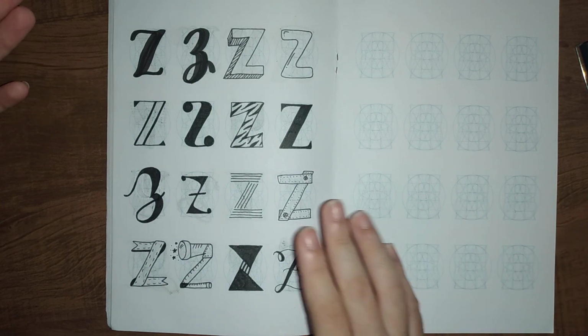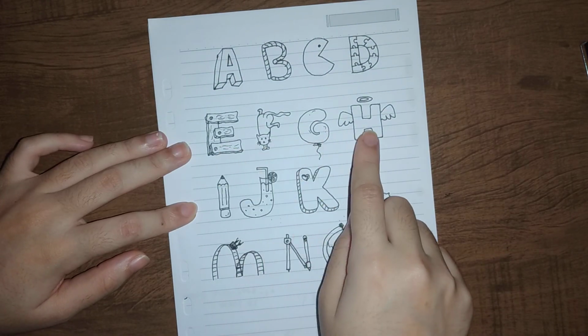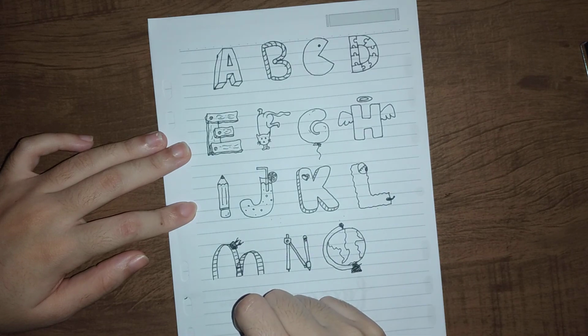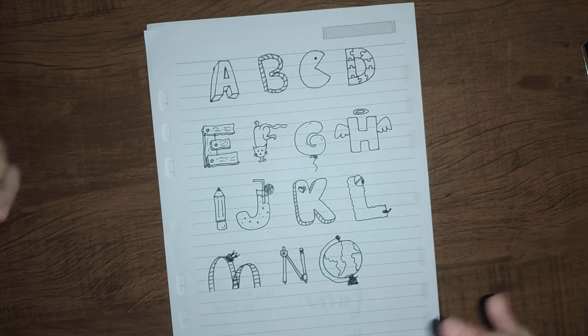So there you have it, a full guide on how to create some simple and even some complex types of display letters to spice up your lettering and create more interesting pieces.